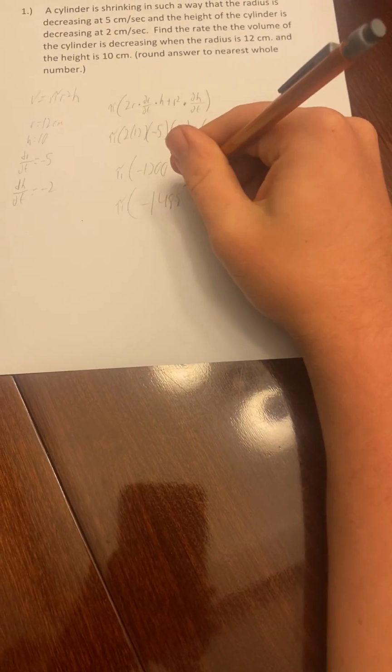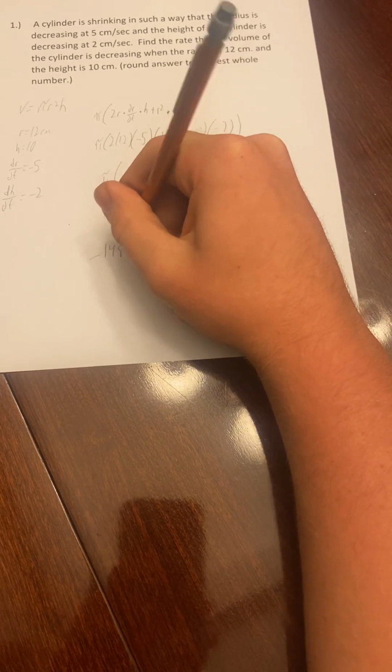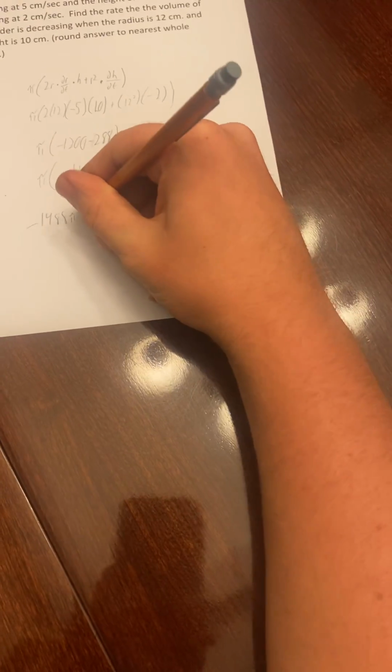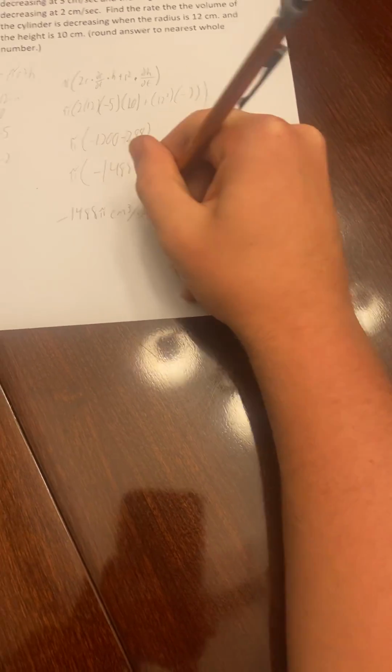Okay, so that is going to be -1488 pi, and we're dealing with a 3-dimensional object right here, such as the volume of a cylinder, which is a 3-dimensional object, as I said. So that is going to be centimeters cubed per second.